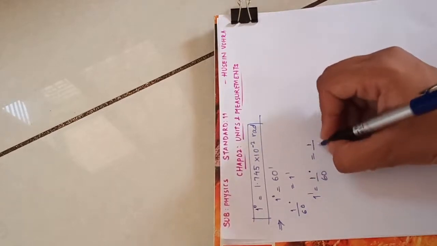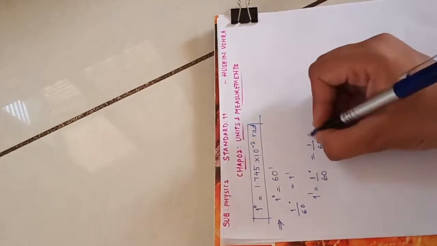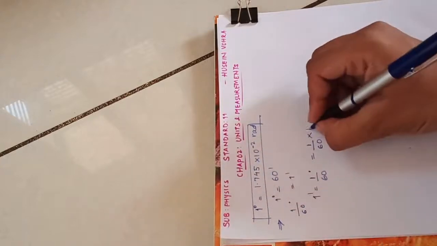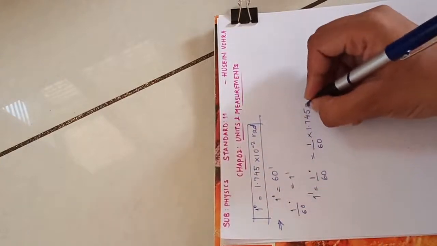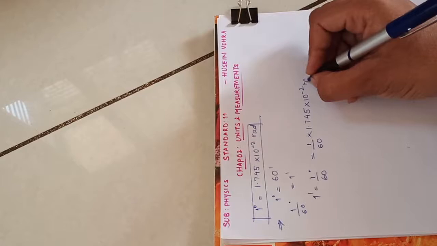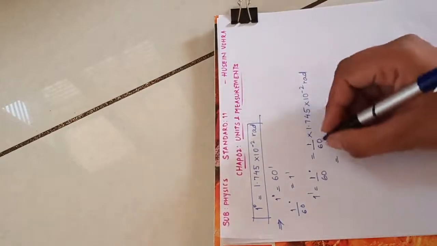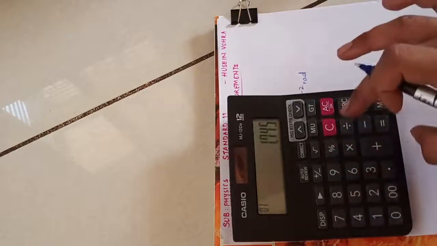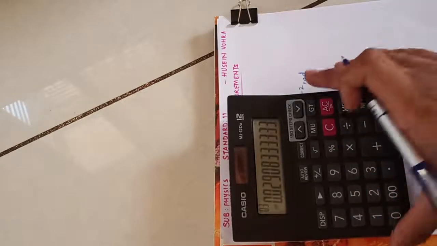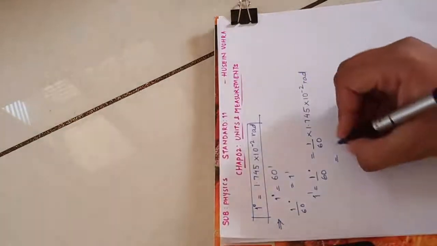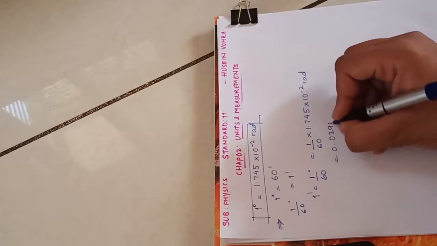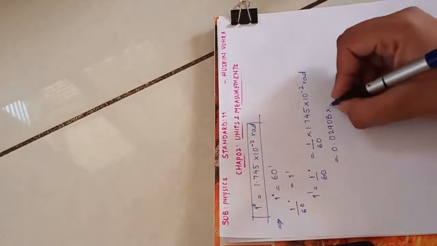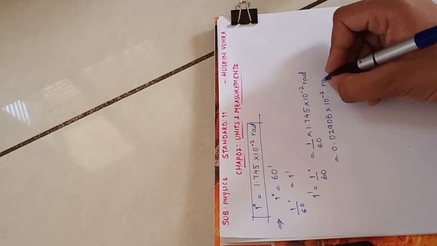If I want to convert this degree into radian, I have to multiply: for 1 degree, how many radians? 1.745 into 10 power minus 2 radian. So 1.745 divided by 60. I am going to get 0.02908, with 10 power minus 2 radian as such.